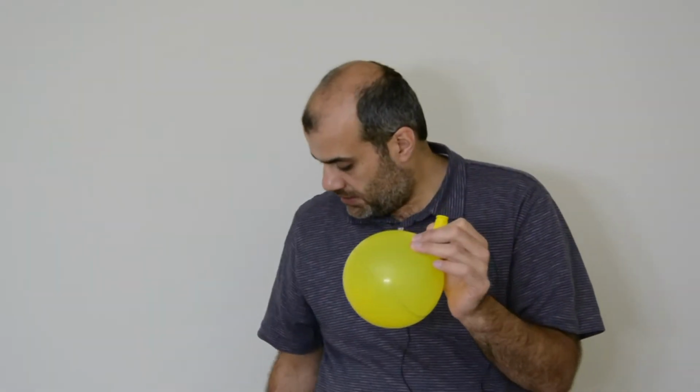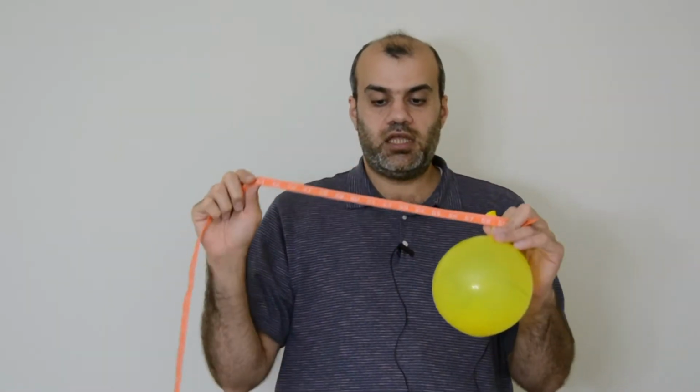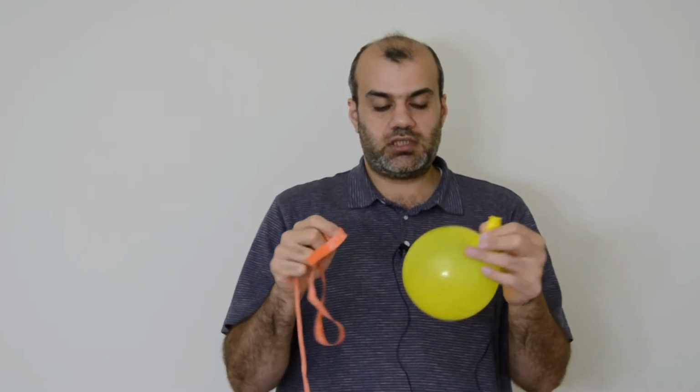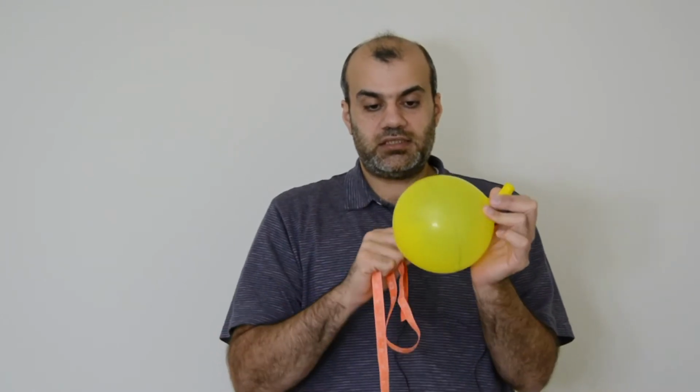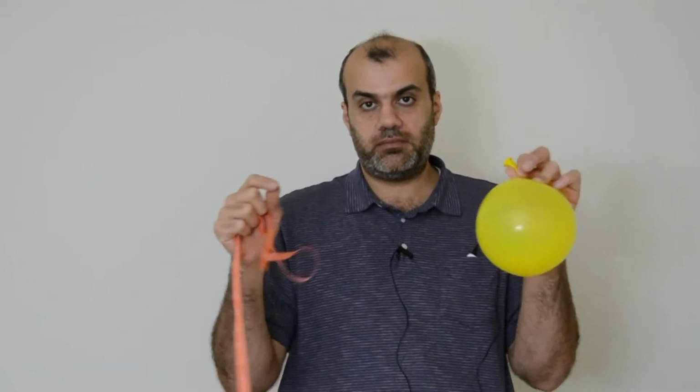Okay, and also I said you would need a tailor measuring tape. If you don't have it, you would use any rope or any shoe lace, for example. You will put it around it and then measure the length on a ruler.